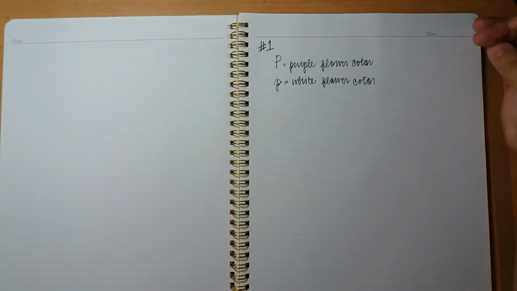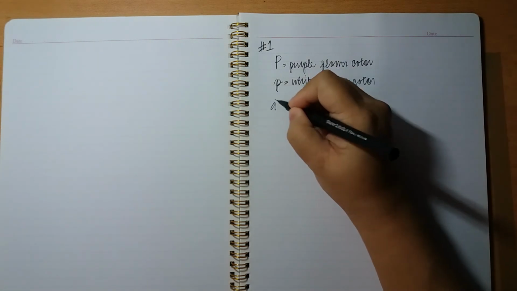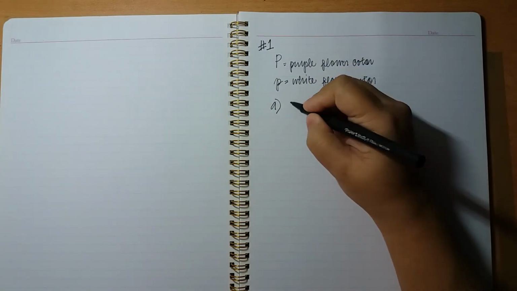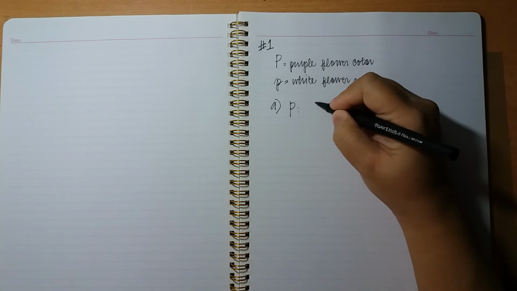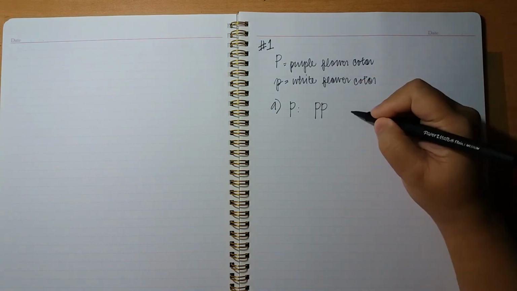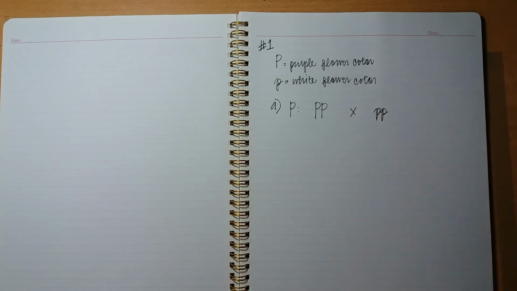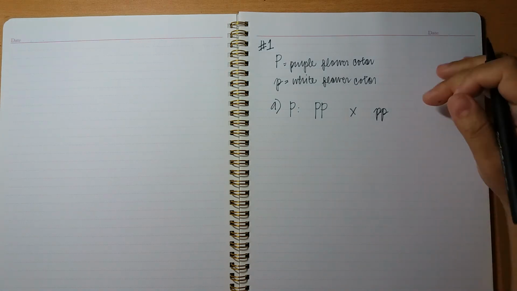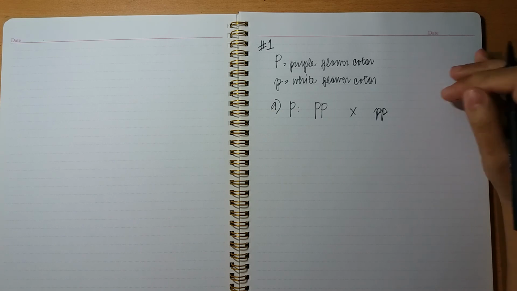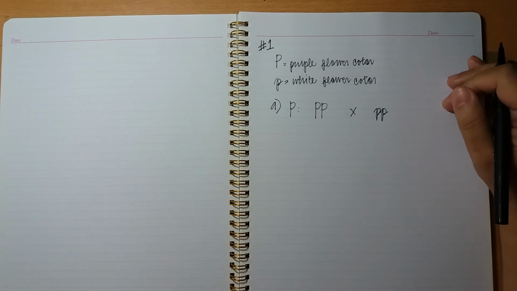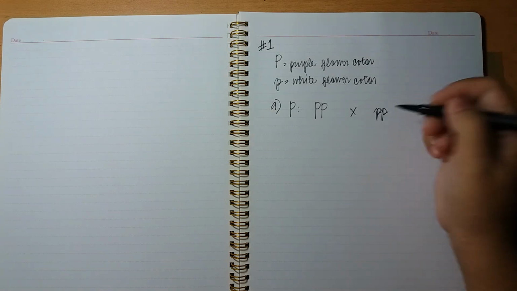So, after we've defined kung ano yung alleles natin, sabi dito, letter A, what are the genotypes and phenotypes of the offspring of a cross between big P and small p? Okay, so letter A, we have our parents are big P and small p. Okay? So, given this genotype, ano yung magiging genotypes at phenotypes ng offspring? Okay? So, ano mangyayari dito?